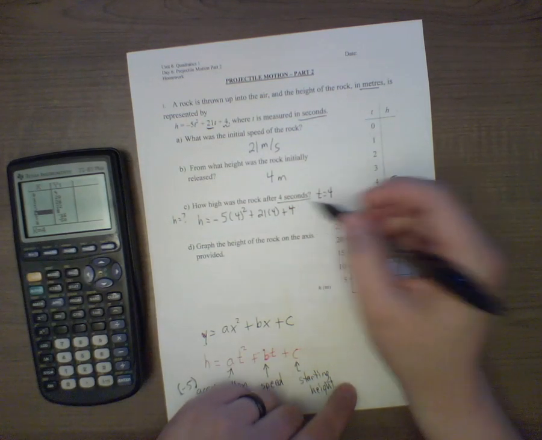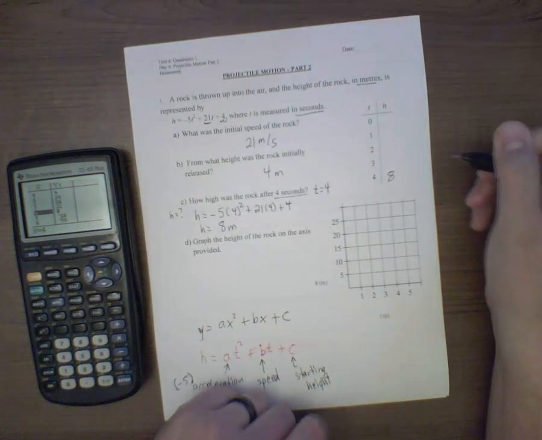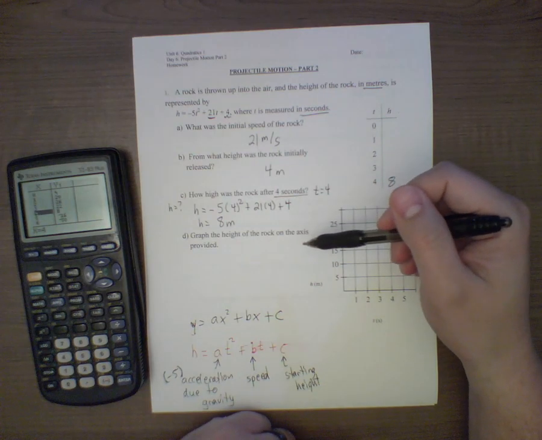So how high was the rock after 4 seconds? The height was 8, don't forget your units, meters. And finally, we're asked to graph the height of the rock on the axis provided.